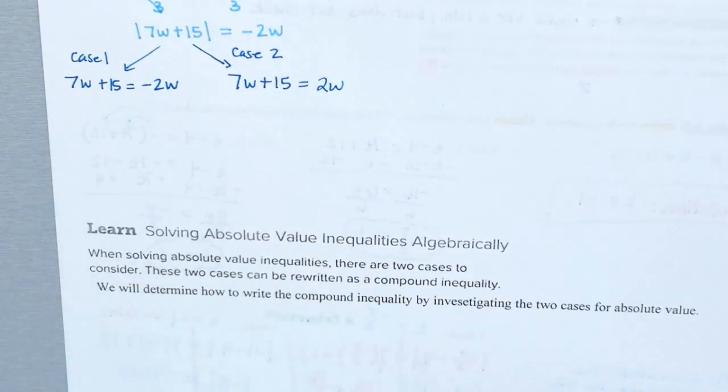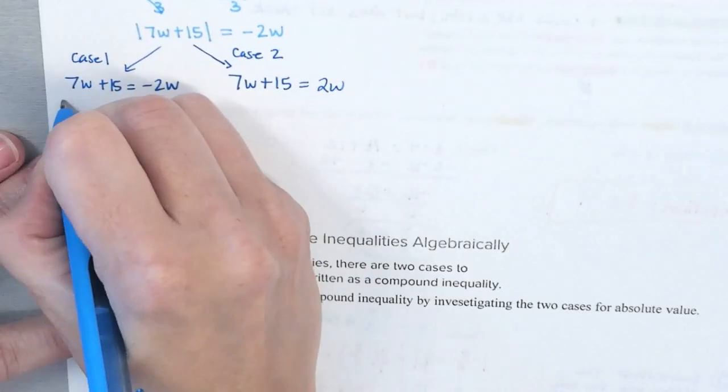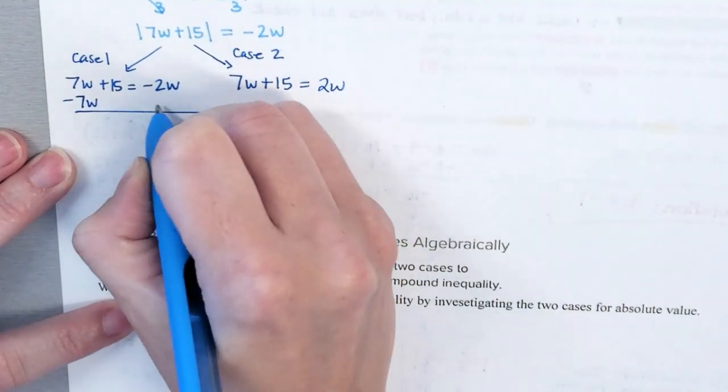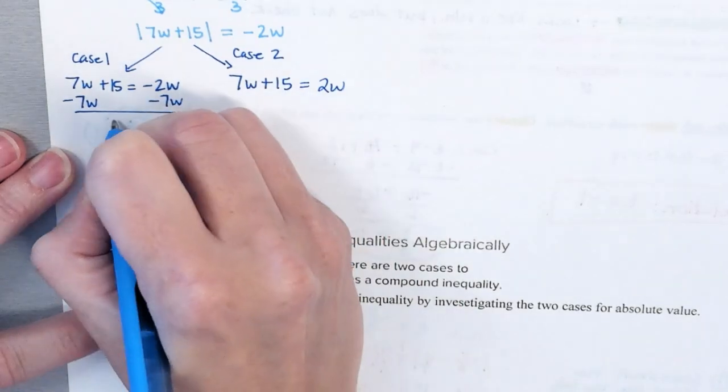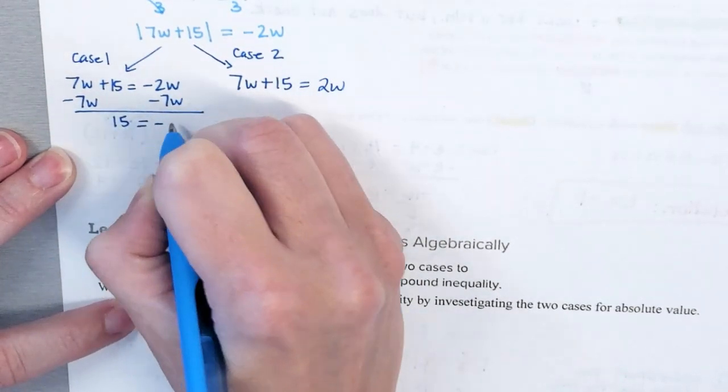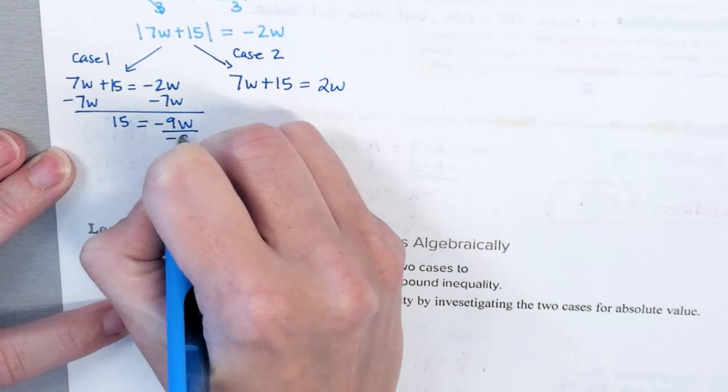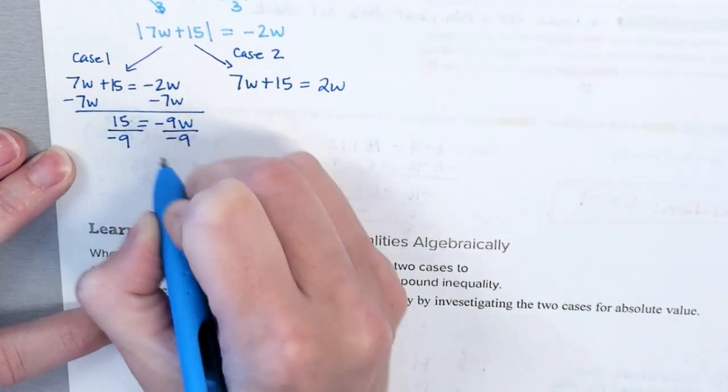Yep, great. Okay, so then we want to get all the W's to one side. So the quickest way to do that is to subtract 7W from both sides. And then we're going to divide.